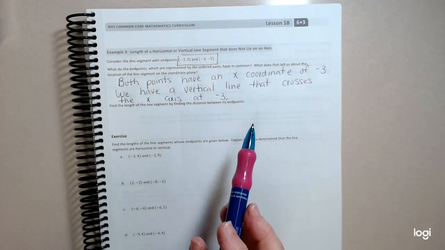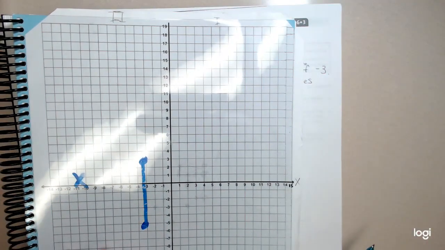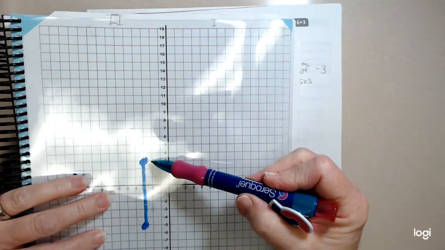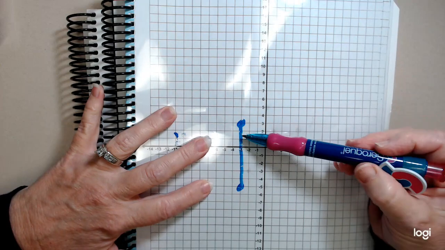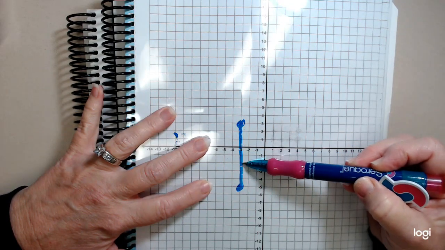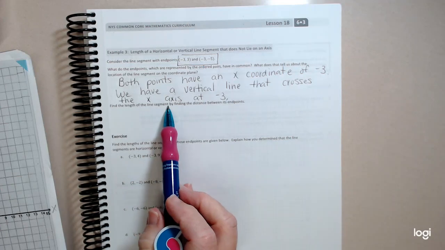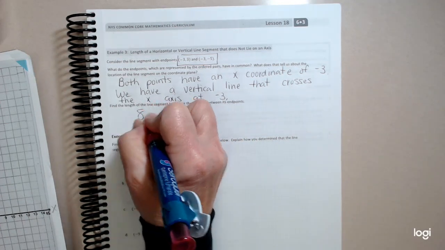Well, what's nice is if you have a graph paper like this, we can actually look at them and we can count them. So if I line this back up here, if I count the units, okay, let's see if I can get the glare off here a little bit. You can actually see it goes 1, 2, 3, 4, 5, 6, 7, 8. I can actually count that they are 8 units apart. Find the length of the line segment. Well, we did, and so we're going to say 8 units.